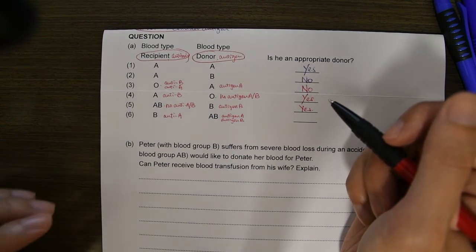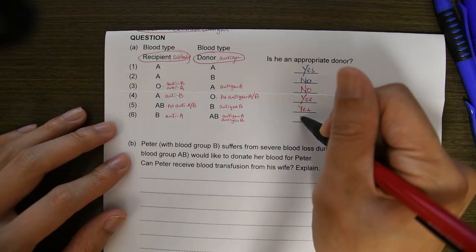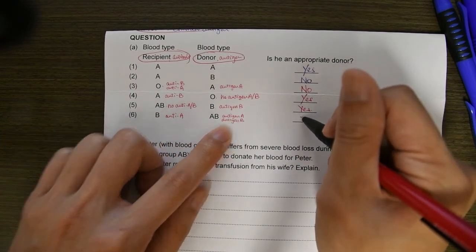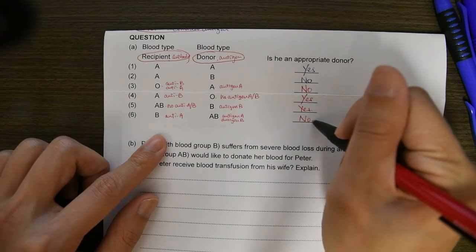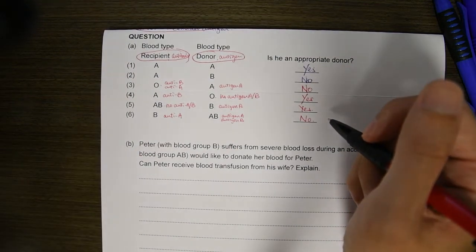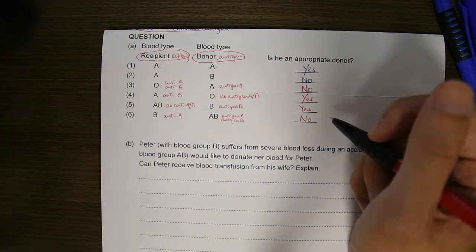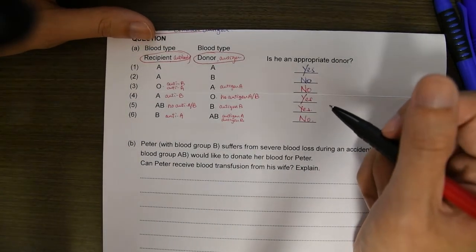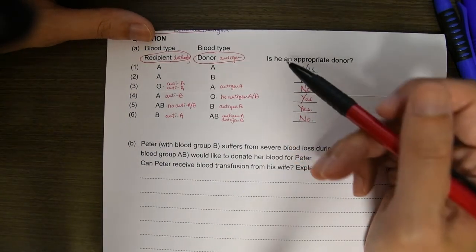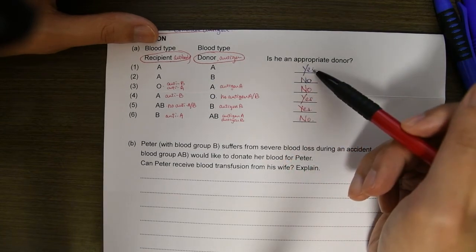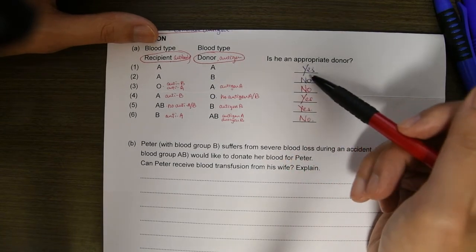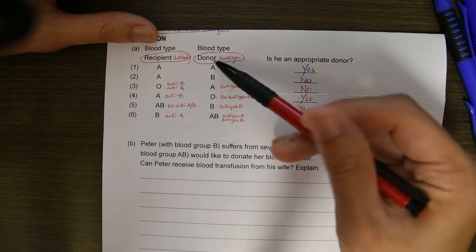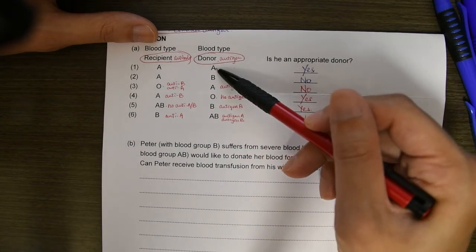In this way, the anti-A would bind onto the antigen A on the red blood cell. So therefore, this is not a safe blood transfusion. So let's think about those questions again. First, for a safe blood transfusion, is it always necessary to have the same blood group between donor and recipient?